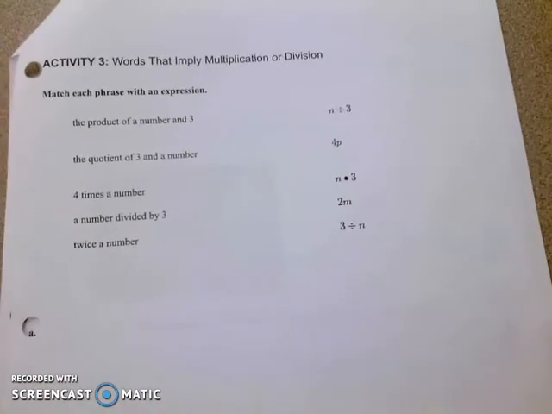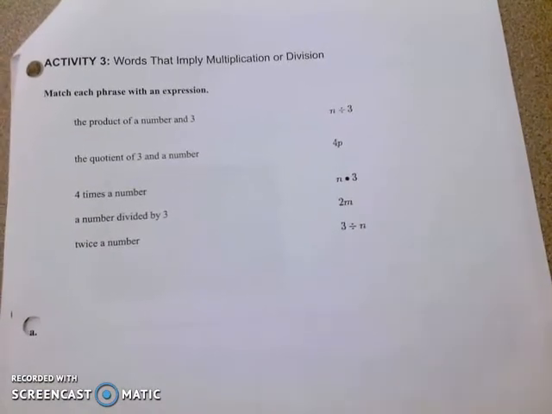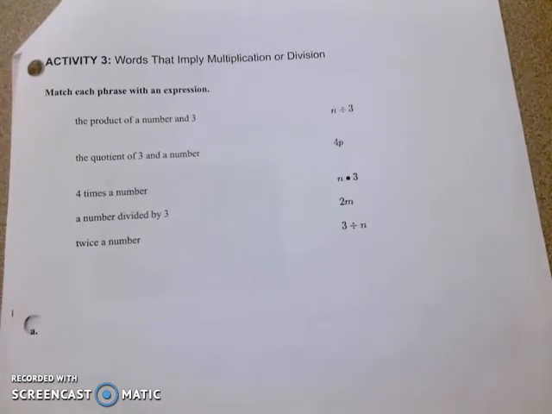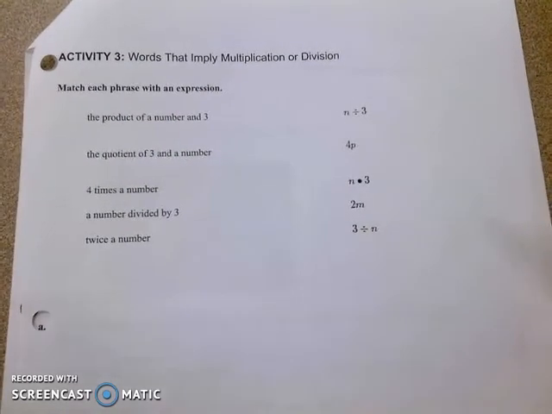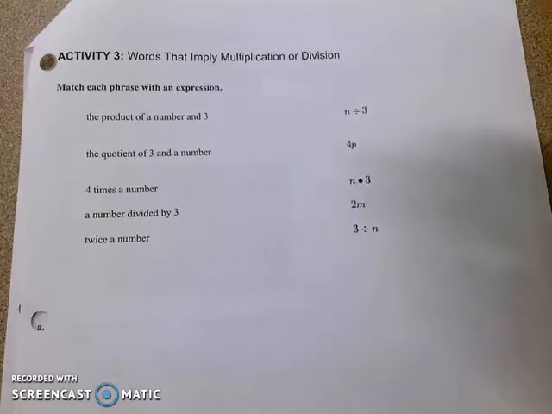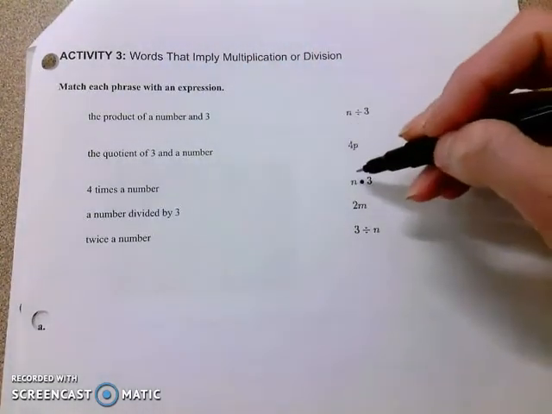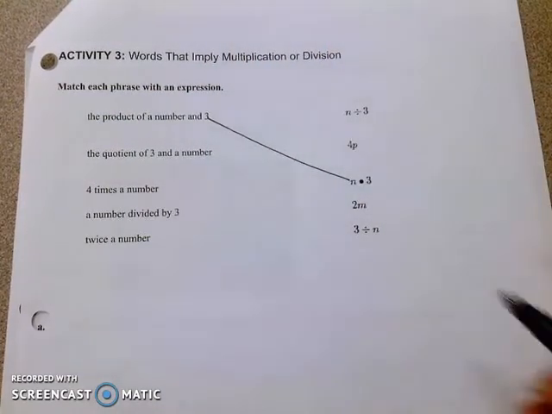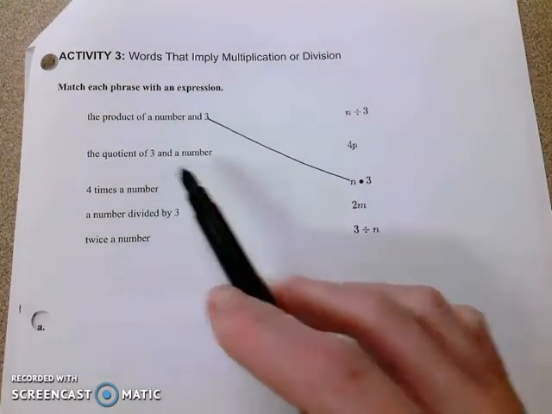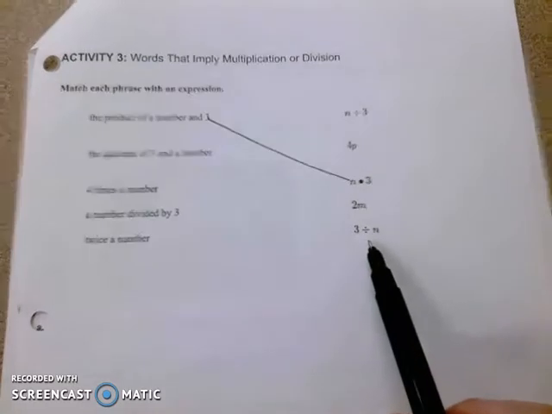So these are multiplication or division. This time we're going to match the phrases with the expression, so we're just going to draw lines. The product of a number and 3, well, that means I'm going to take a number and multiply it by 3. So I can see that over here, n times 3. The quotient of 3 and a number, that means I'm going to take 3 and divide it by a number n.